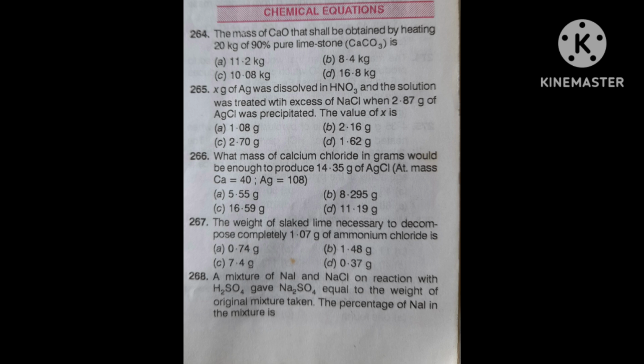Just think, this question also you can solve it.